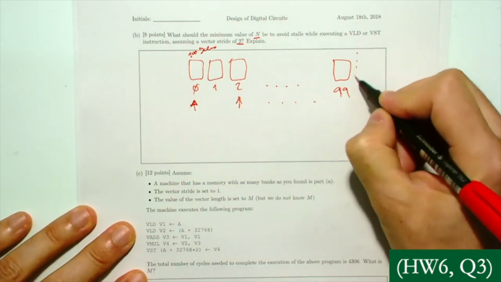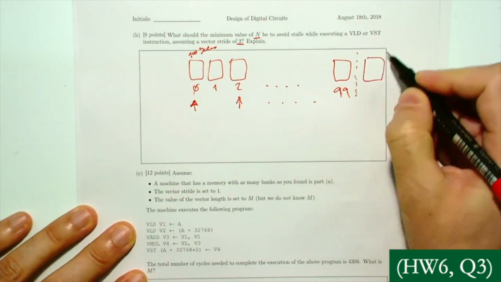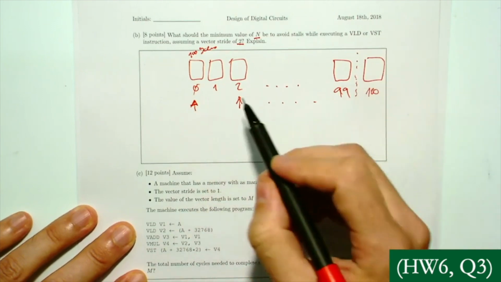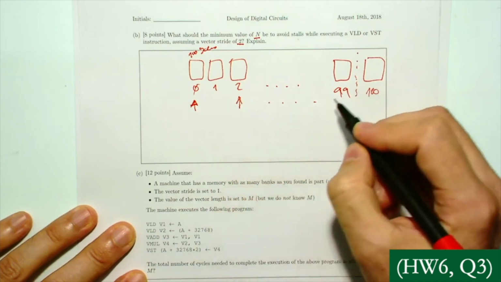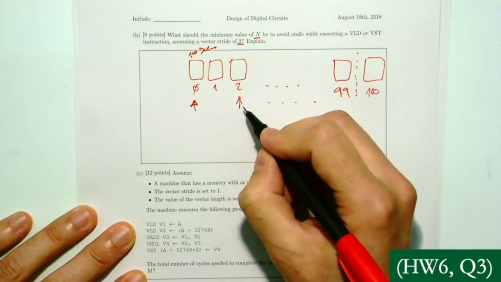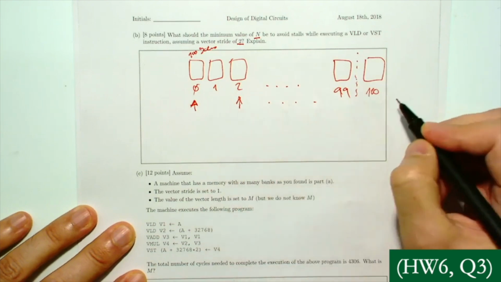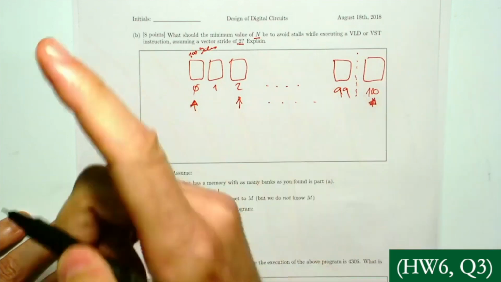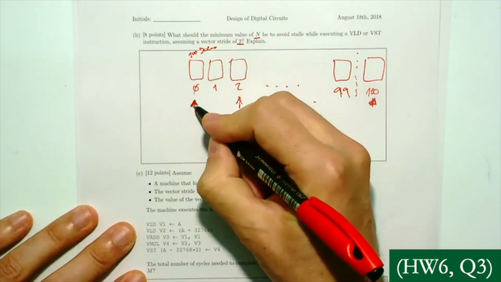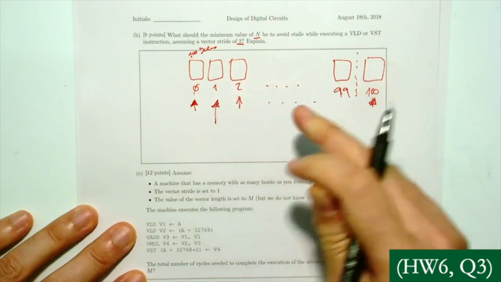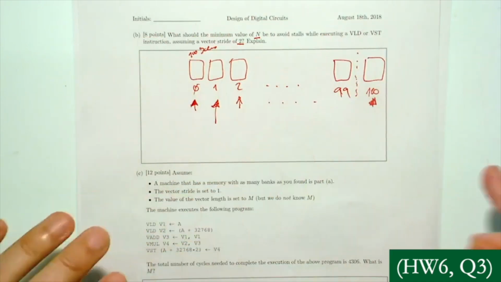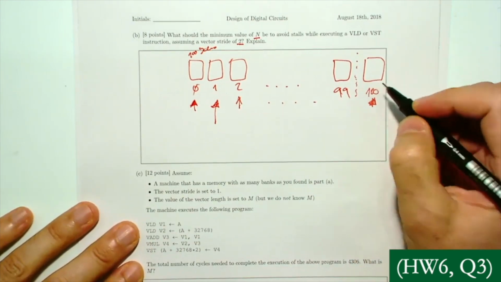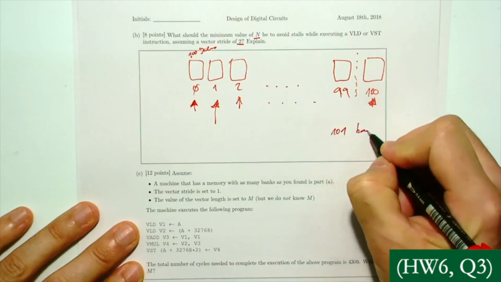But if we have an extra bank, 101 banks, what will happen is that in the second iteration, instead of accessing this bank, we will access this bank. So we will be filling the gaps in the second round with 101 banks.